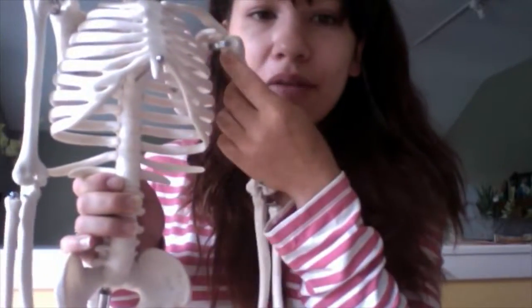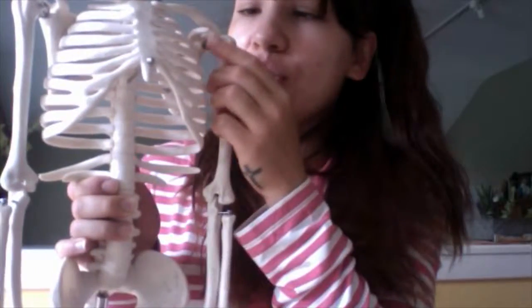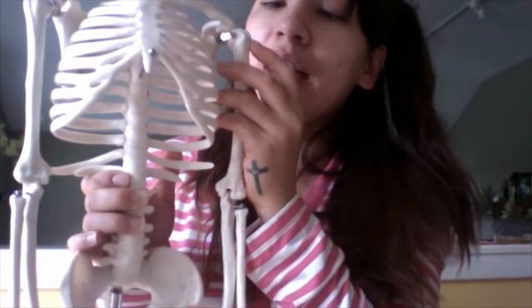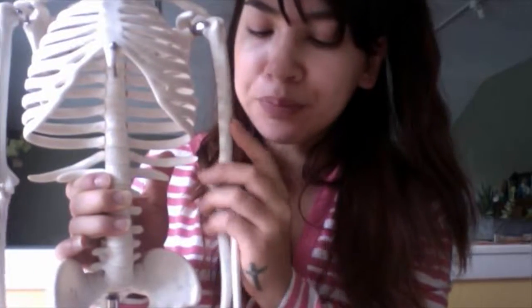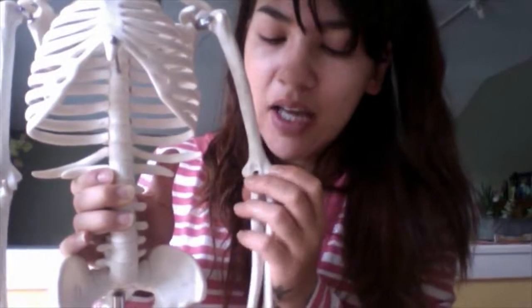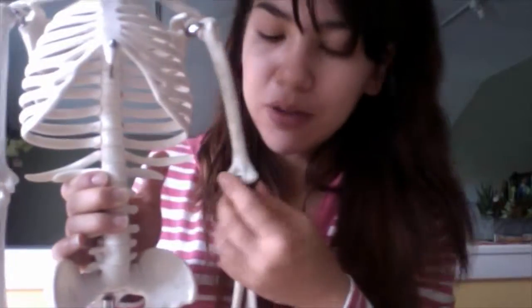Up here we have the head of the humerus, where it articulates with the glenoid cavity of the scapula. Laterally, we have the greater tubercle, and medially, we have the lesser tubercle. Halfway down the shaft of the humerus, we have the deltoid tuberosity. And at the distal end of the humerus, we have the medial epicondyle and the lateral epicondyle. Now, in between these two, we have the coronoid fossa, which is where the coronoid process of the ulna articulates.